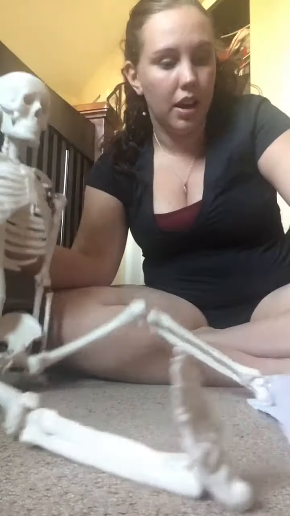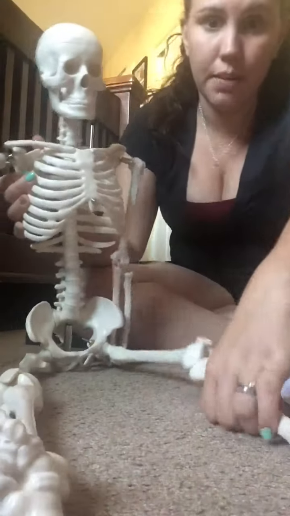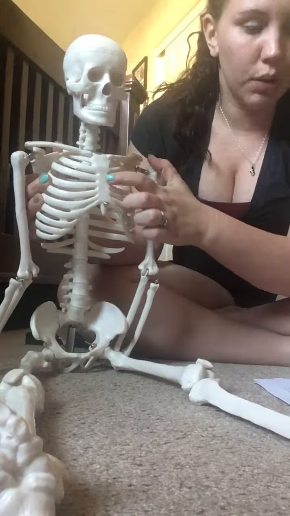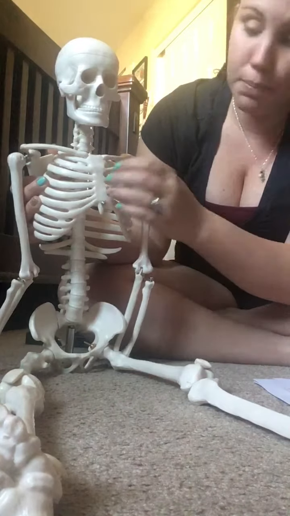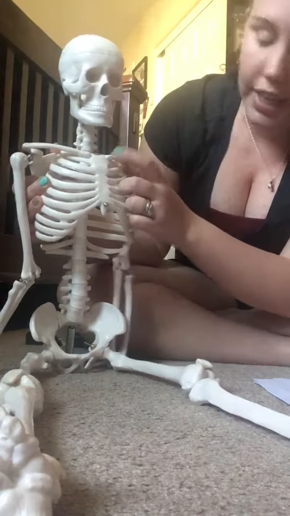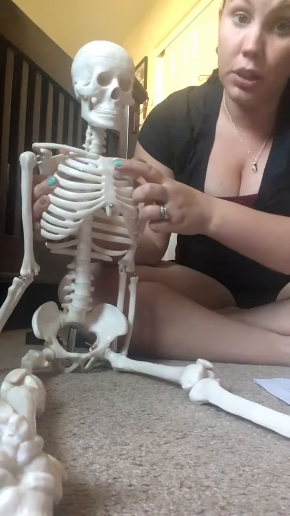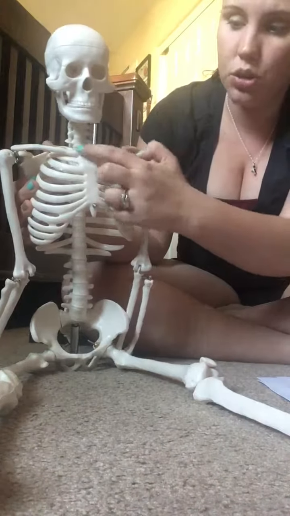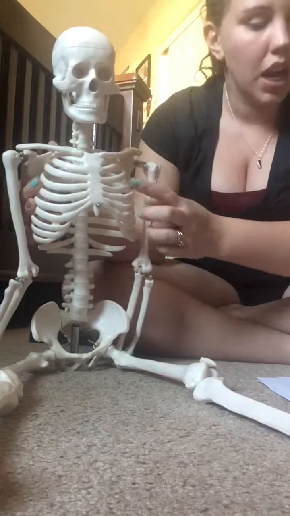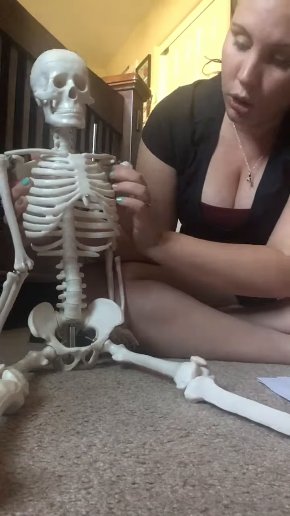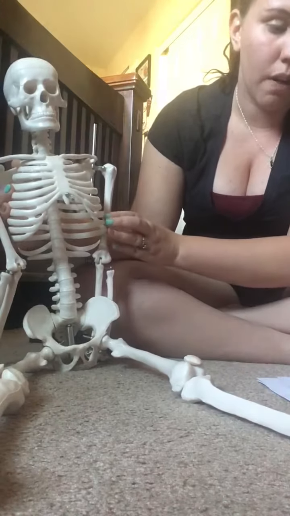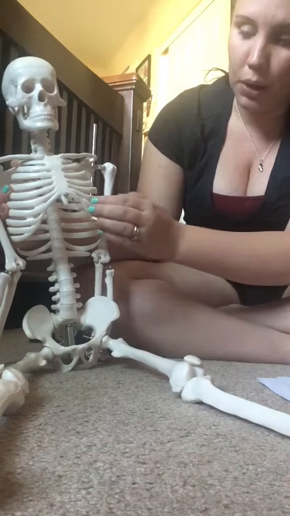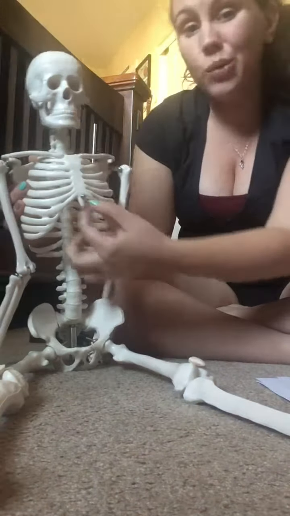So now we're going to talk about our thoracic cage and our thoracic cavity. We have our sternum here. This is actually the body of our sternum. Right here is the manubrium of our sternum. It connects to the clavicle bones. Then we have our true ribs, which are attached here, and we have our false ribs, which are the bottom ones here. As you can see, they don't attach.